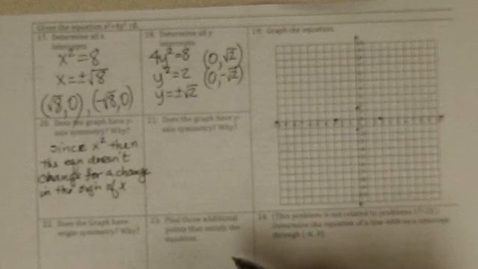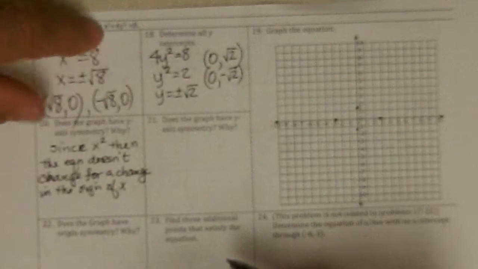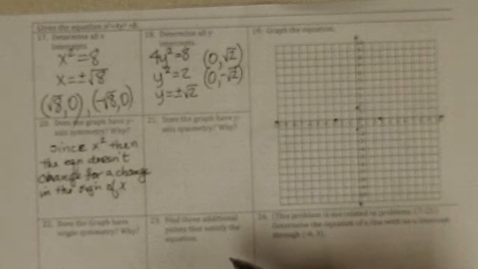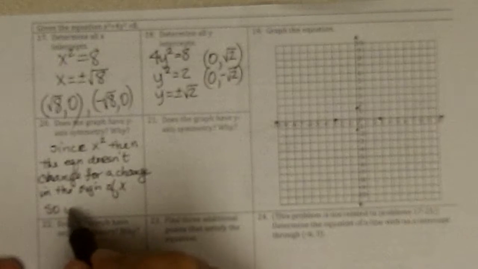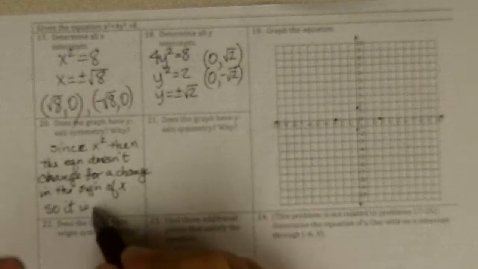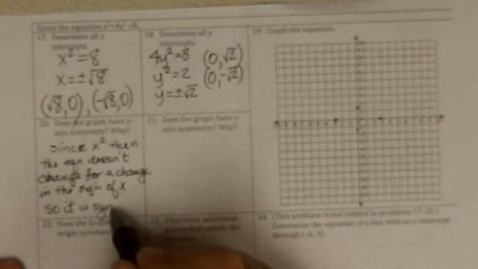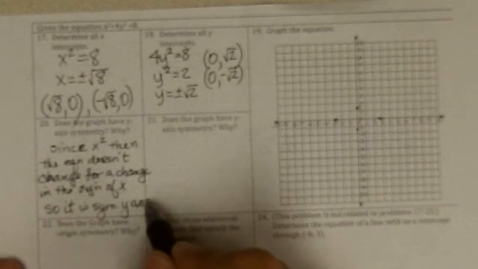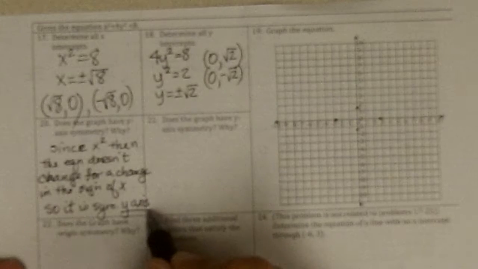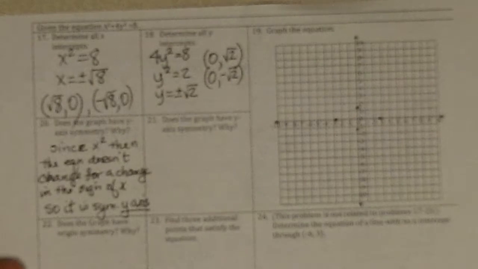In other words, if I change x from a positive 1 to a negative 1, when I square it, they both give me 1. Or if I change it from 2 to negative 2, they both give me 4. So it is symmetric with the y-axis. Again, it's symmetric with the y-axis because it doesn't care whether x is positive.